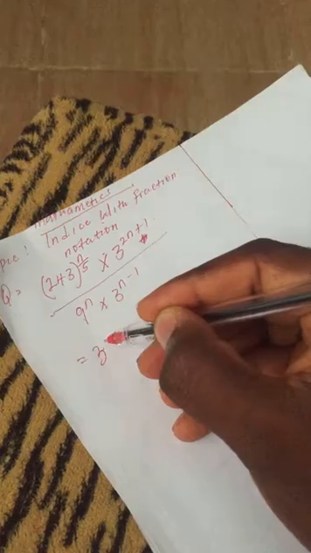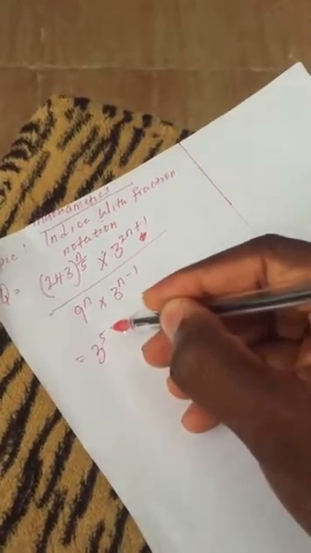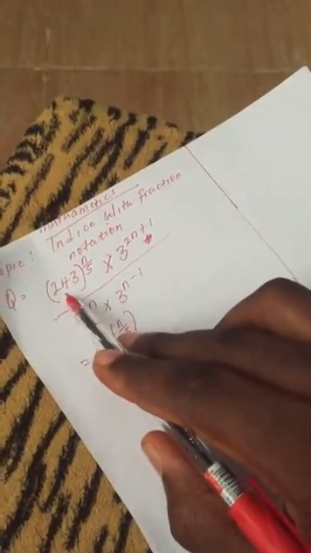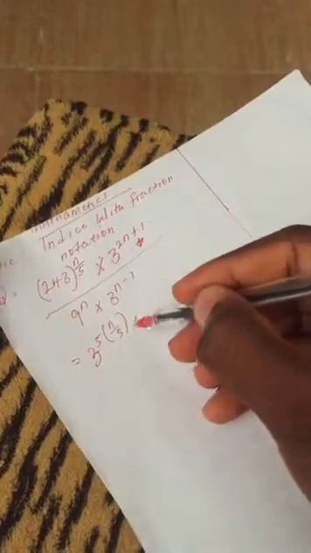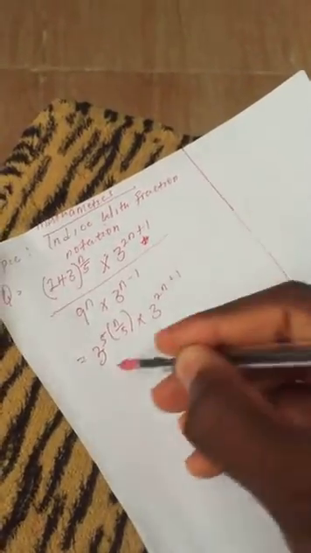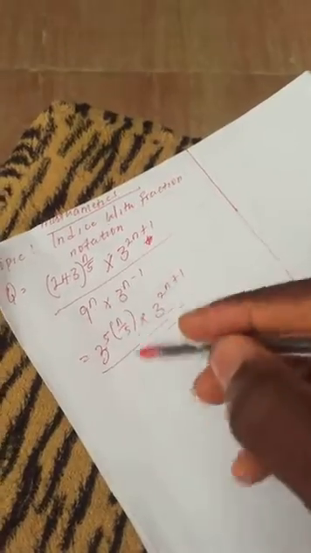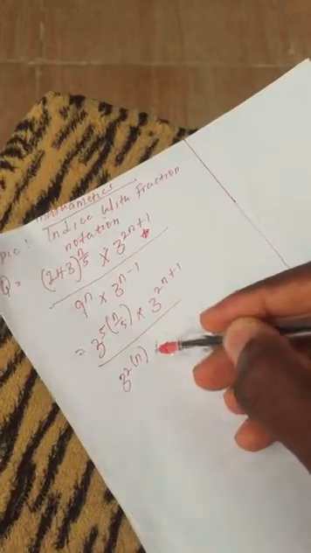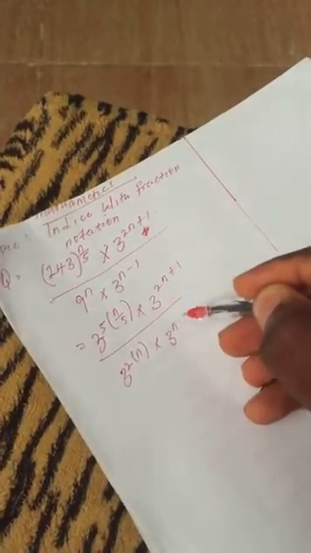So that becomes 3 raised to power 5 bracket n over 5. So we are able to reduce this value to become 3 raised to power 5. Then times 3 raised to power 2n plus 1 all over, and let's reduce this again. We have 3 raised to power 2 bracket n times 3 raised to power n minus 1.